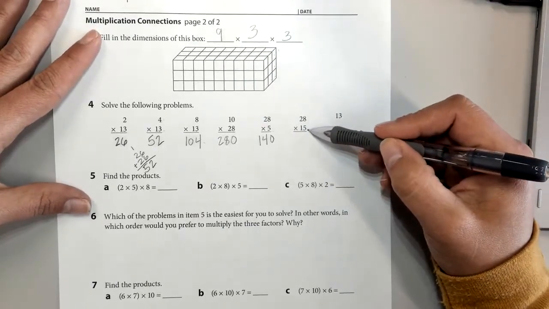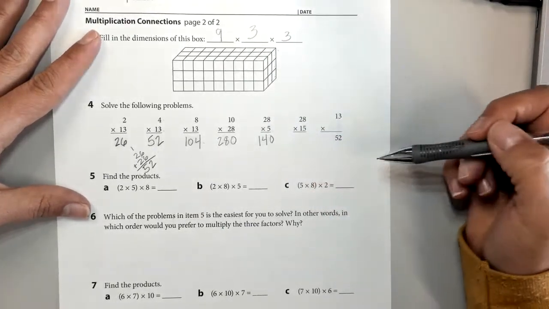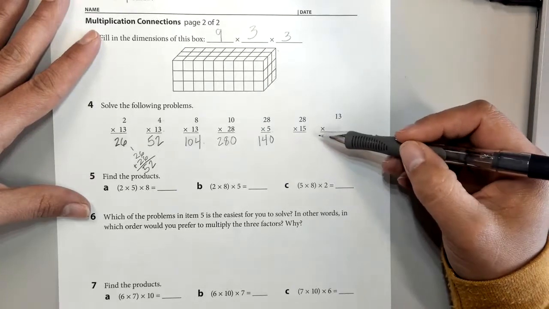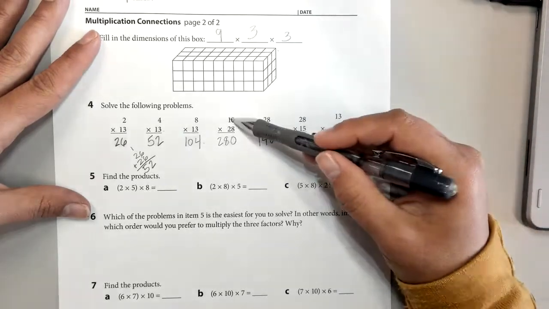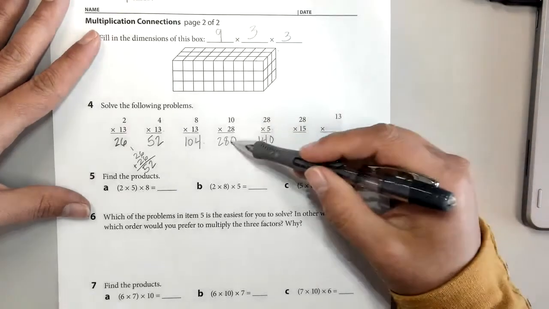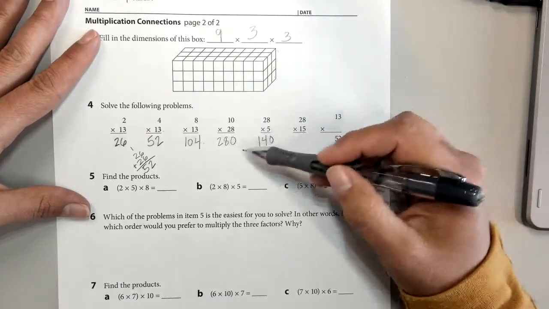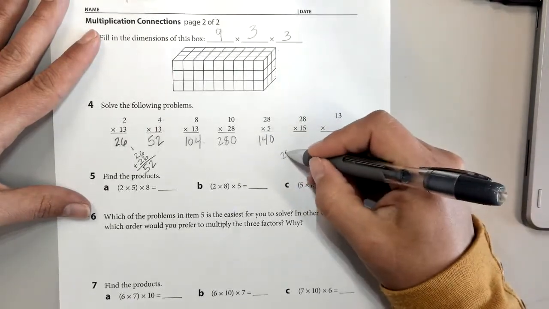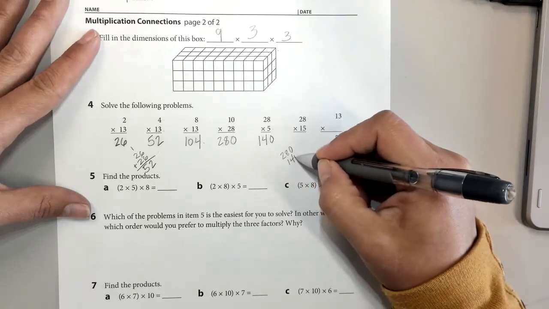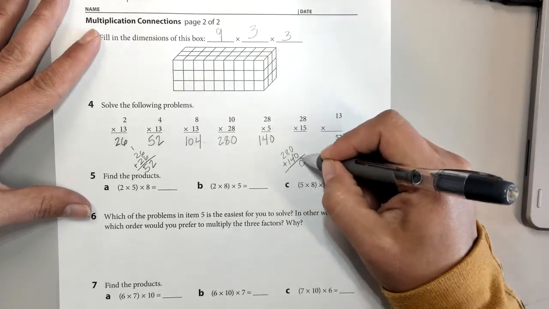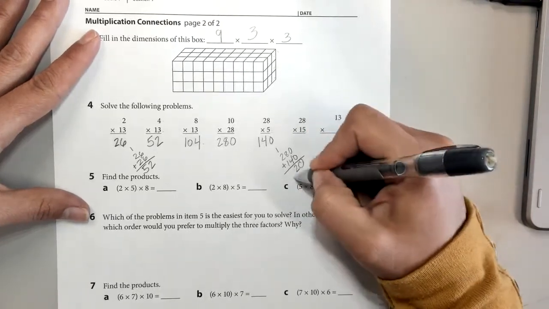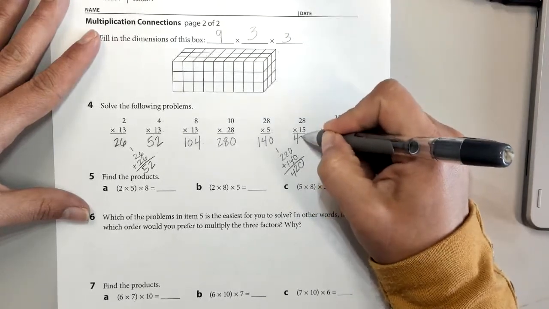28 times 15, how can I use my earlier stuff to help me with that one? Well, 15 is 10 plus 5, so the answer is going to be these two answers put together. Again, if I don't know how to do that in my head, I can write my work down here, and my answer is 420.